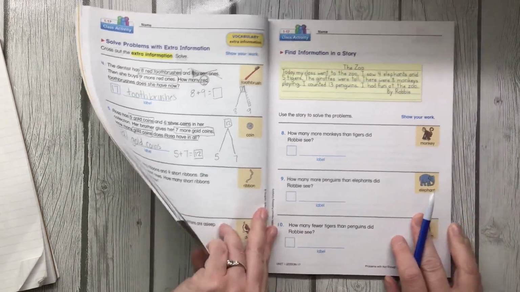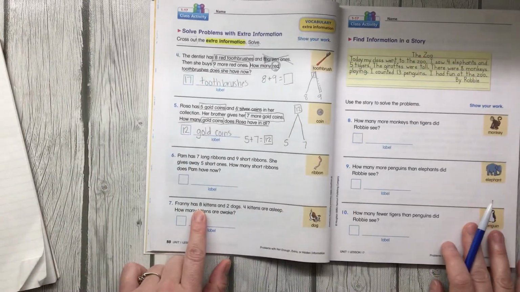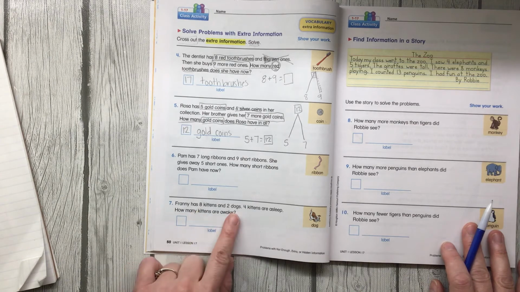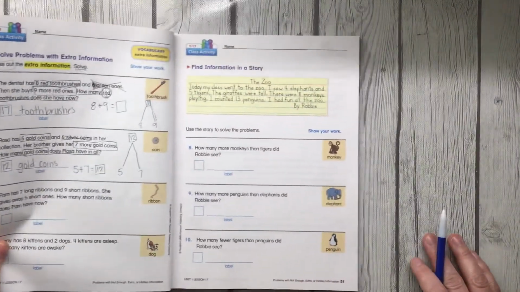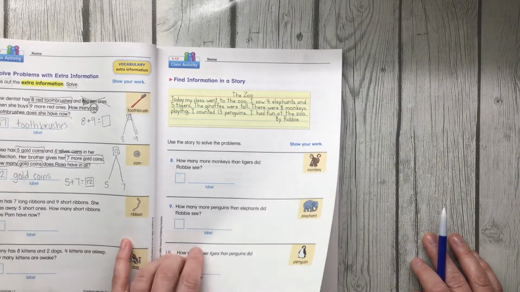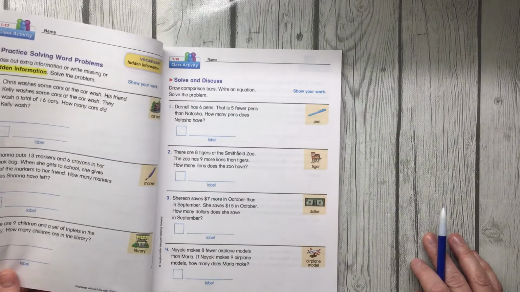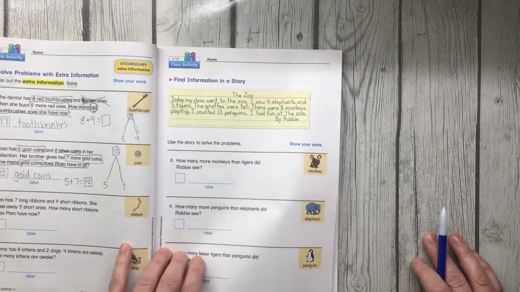All right, that last one could have been Eleanor, because Eleanor would love to have 8 kittens. I know she has 1 dog named Nutmeg, but I'm sure she said that she wants to be a cat lady. So, okay, the last one, let's see, find information in the story.